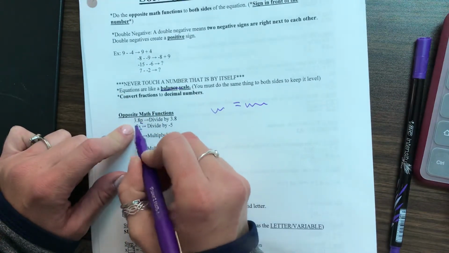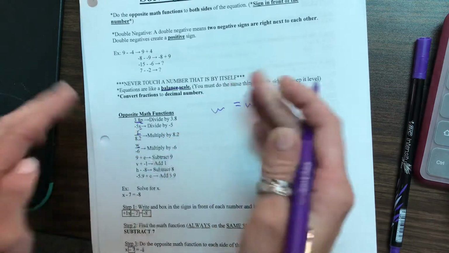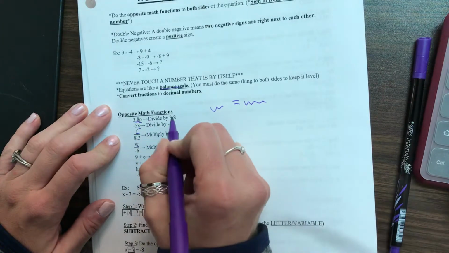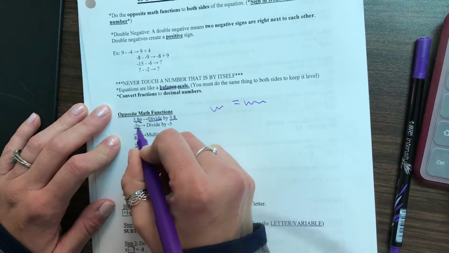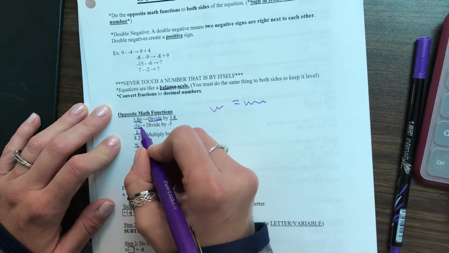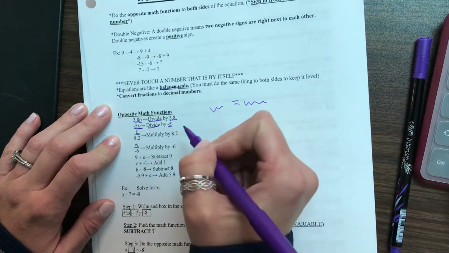So if we have multiplication on one side like this, which just looks like a number scooched up next to a letter, that means it's being multiplied. That means we would have to divide, which is the opposite. Same thing here. Negative 5x, that's the same as saying negative 5 times x. So we would divide by negative 5.